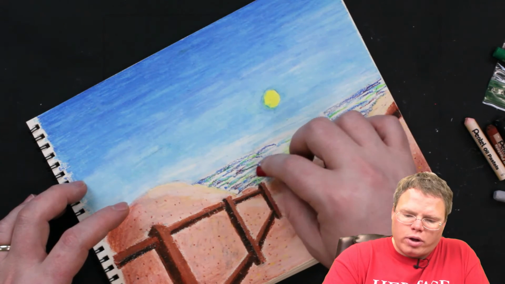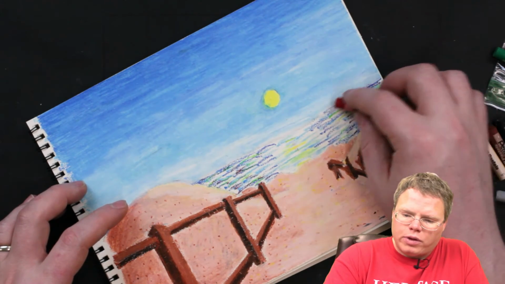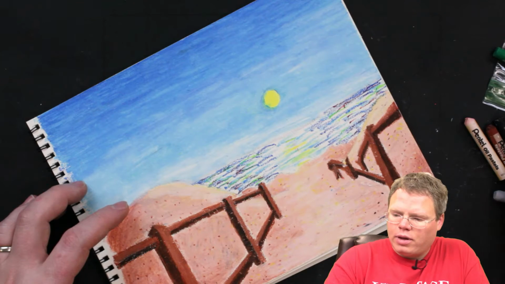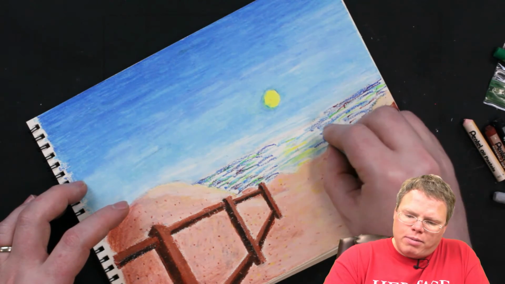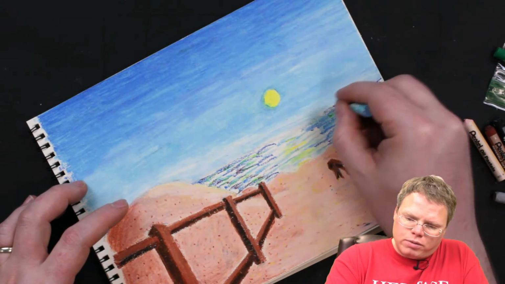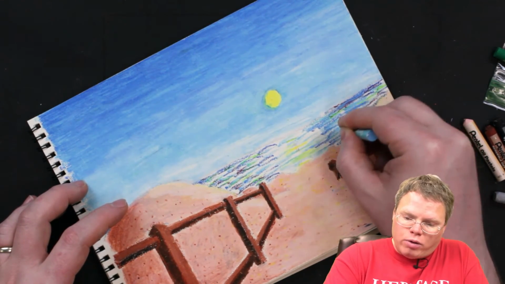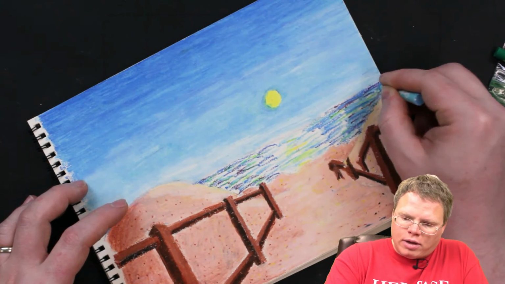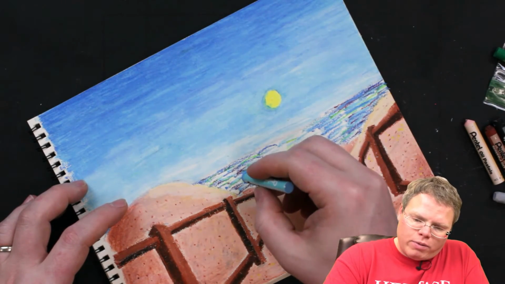That'll just kind of help darken things away from the sunlight area. A little bit, maybe. Anyway, I'm just kind of playing around with color. I could put some brown into the ocean, even some black and white if I wanted to.